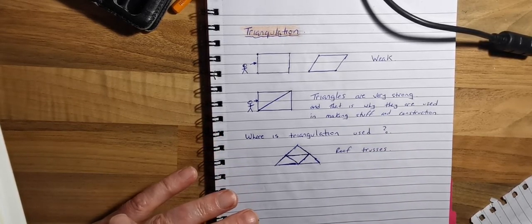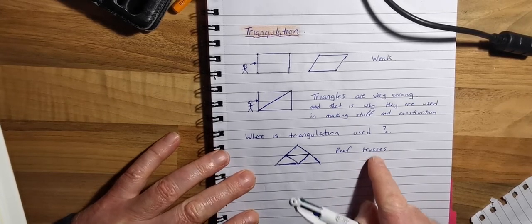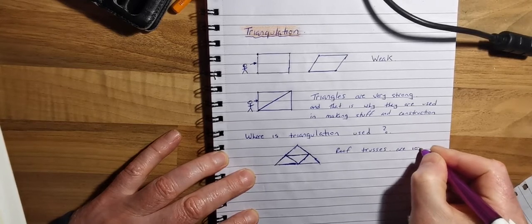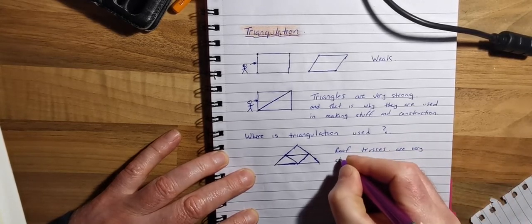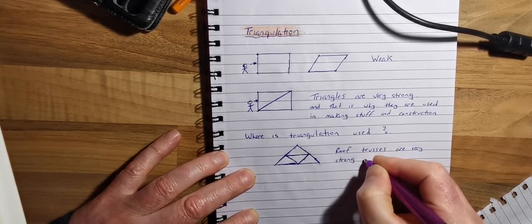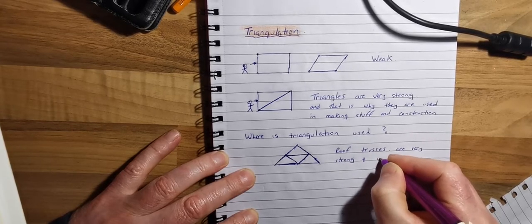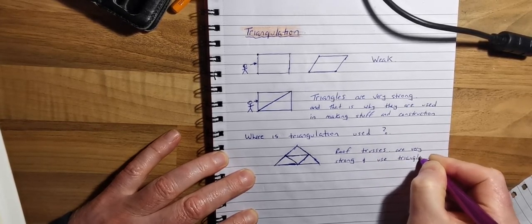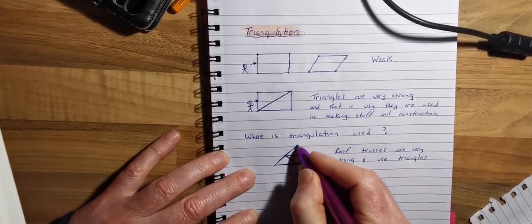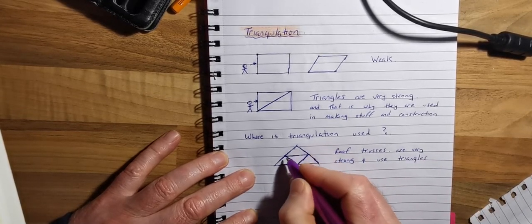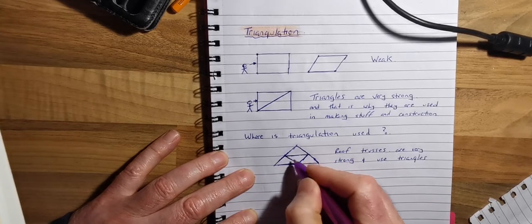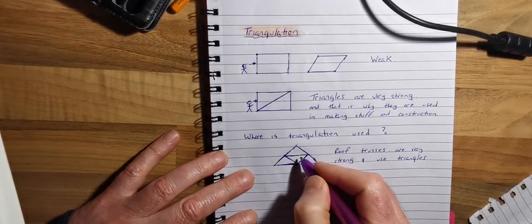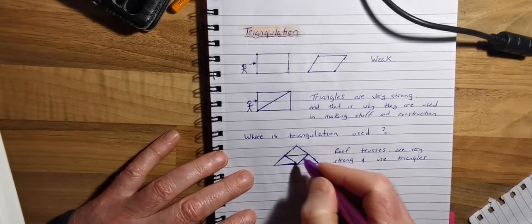Roof trusses are very strong and use triangles, because you can see here the whole thing is a big triangle, but then you've got smaller triangles there as well, so that makes it really, really strong.